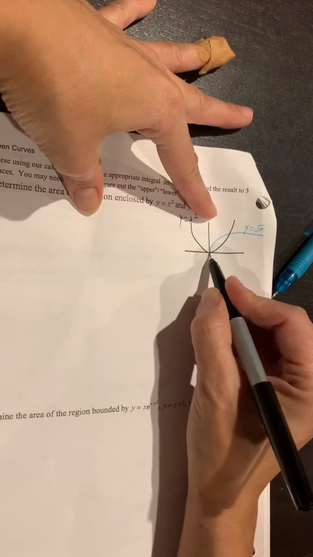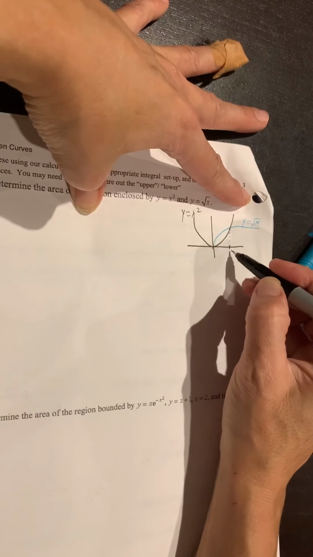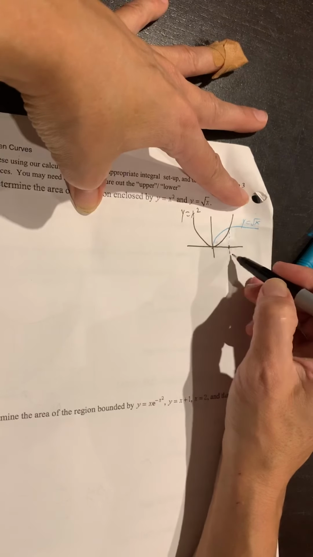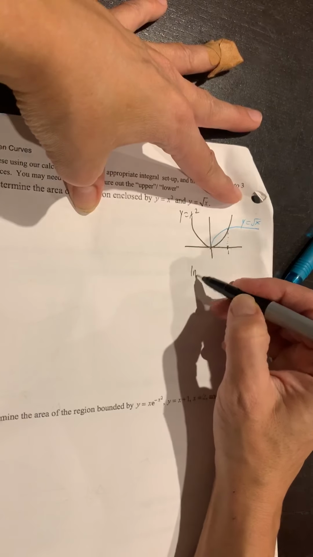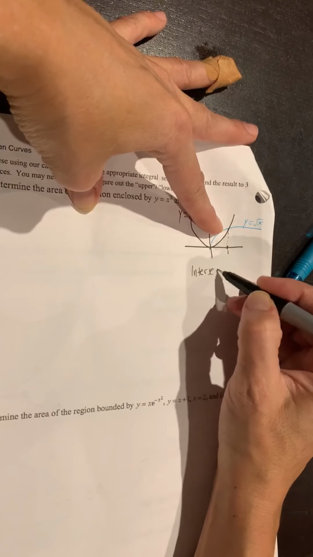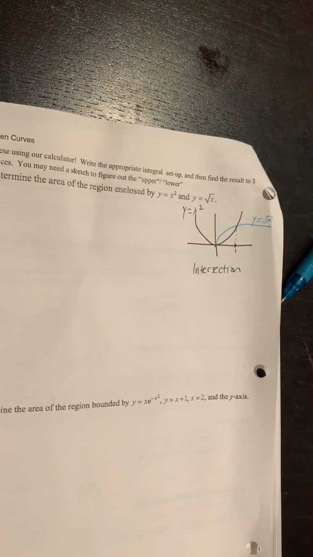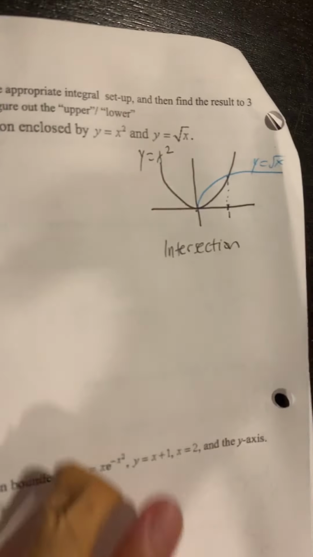So if this is my A and this is my B coming straight down this way, I would need to know what that value is. So I would need the intersection. To get that intersection, you basically have to set the two functions equal to each other.